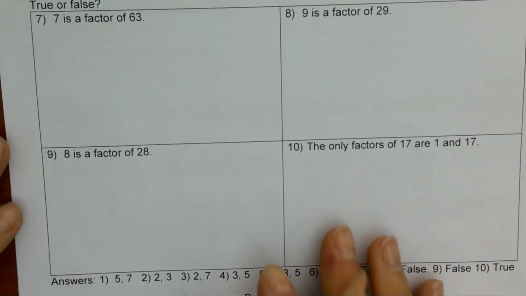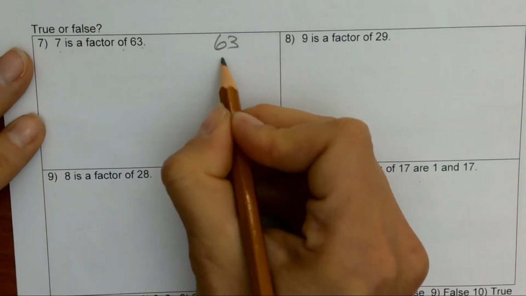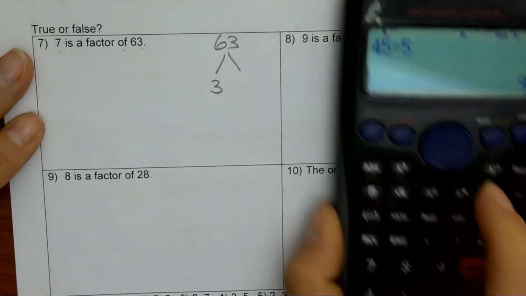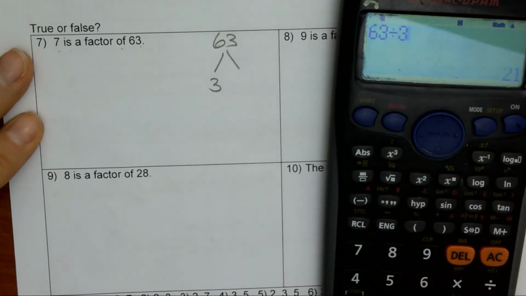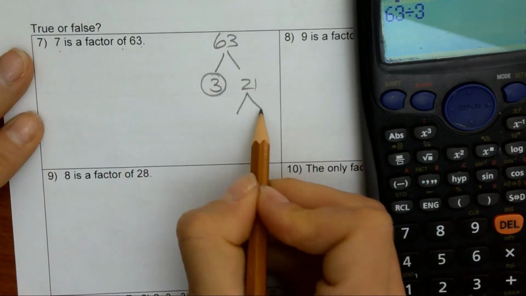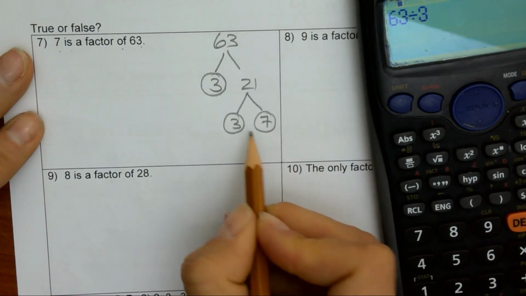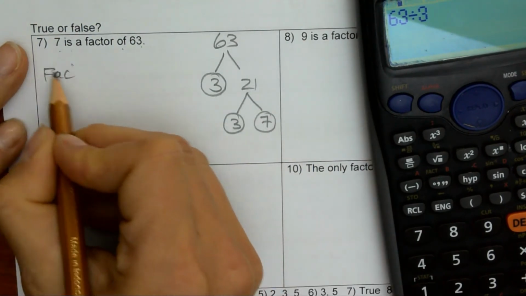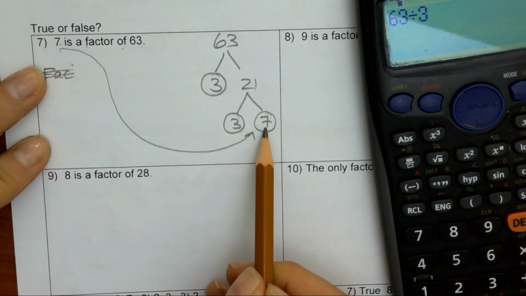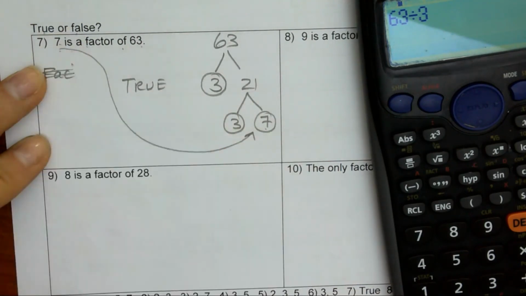Now, true or false? Is 7 a factor of 63? I don't know. Well, 3 can go into this, so I have to go 63 divided by 3, 21. 3 is the smallest it can get. 21 is 3 times 7. So my factors, I don't have to write it. I have to say, is 7 a factor of 63? I can see 7, so I say yes, it's true, because it says true or false, because I see 7 here.